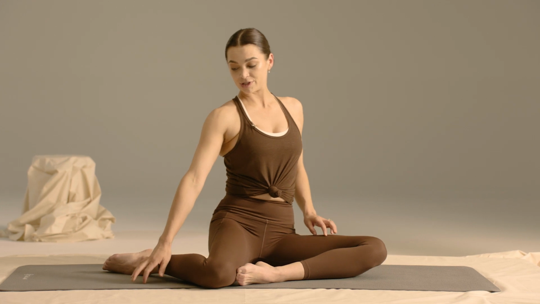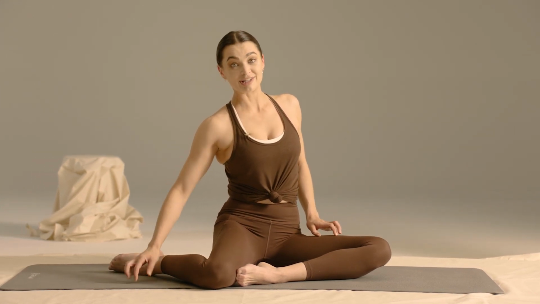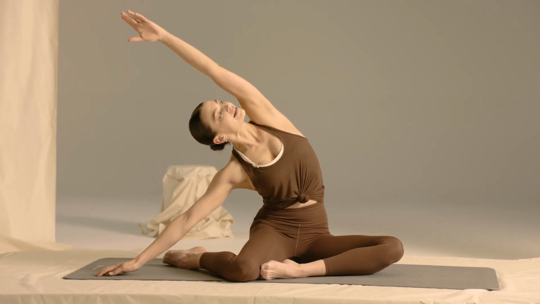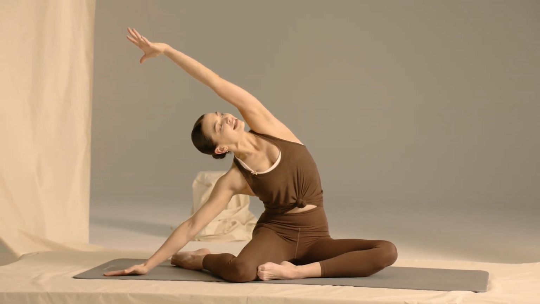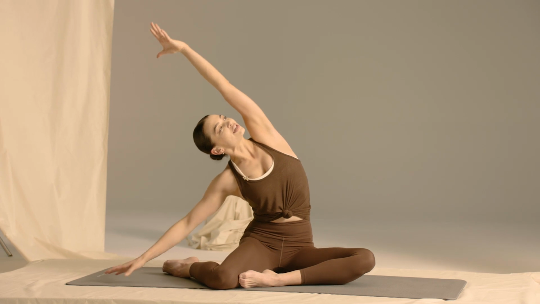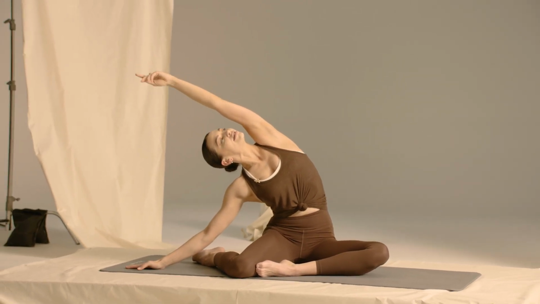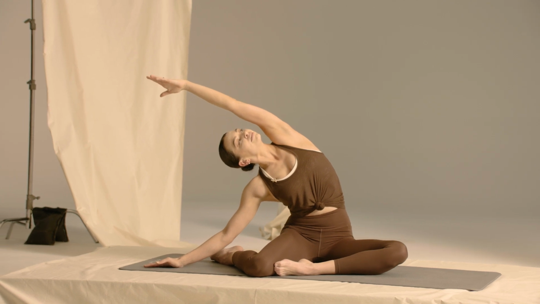Right, when you're ready, what I want you to do is reach over your shin bone that's internally rotated and then slowly C-shape over to the side. Right, you should feel a really intense stretch through that internal rotation. As you exhale, soften your elbows. See if you can reach just a little bit further to the side.